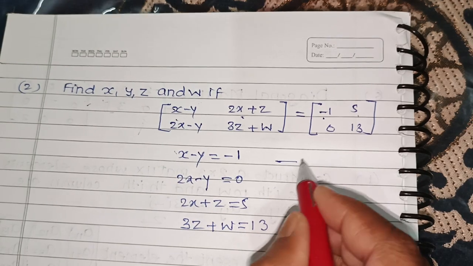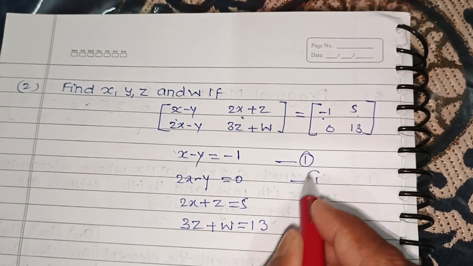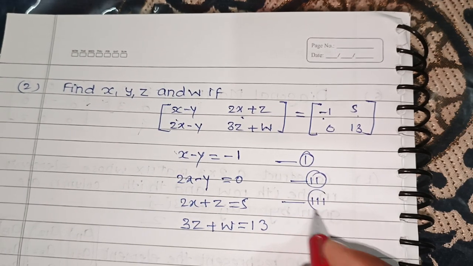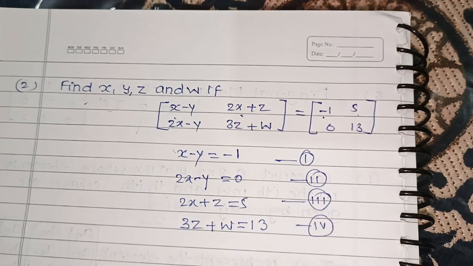This is equation first, this is equation second, this is equation third, this is equation fourth.